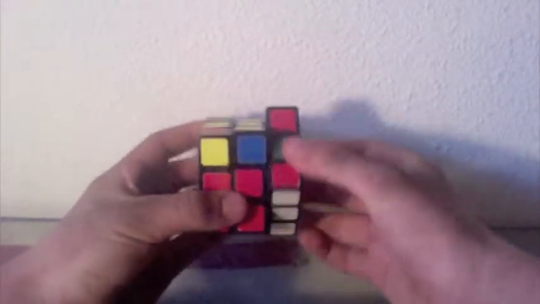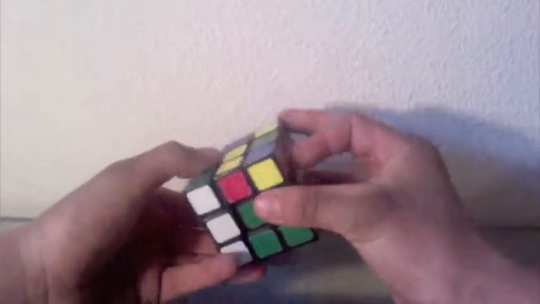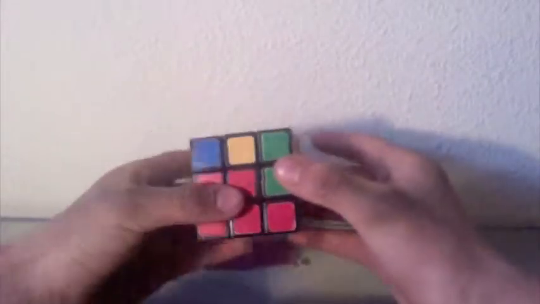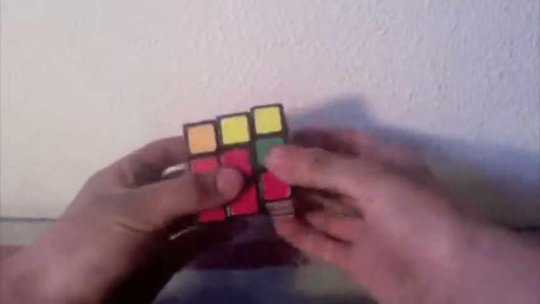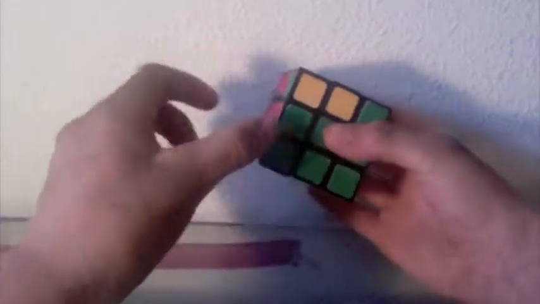So you're just going to do the algorithm. Okay, and that's going to push that piece out. And then it's right here for you to insert correctly.